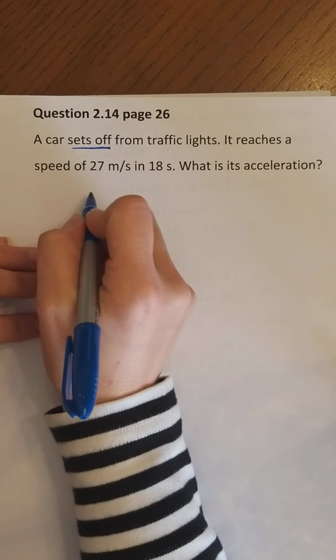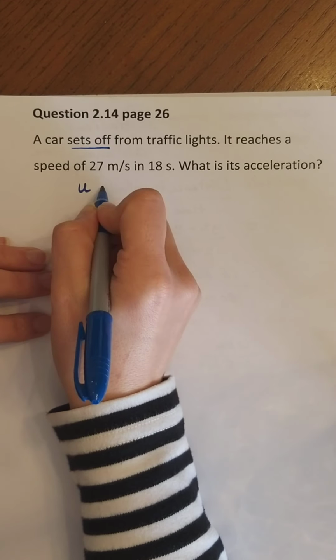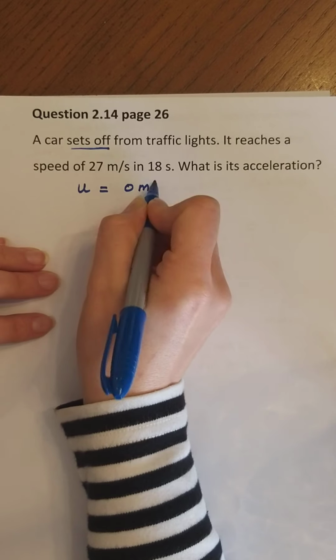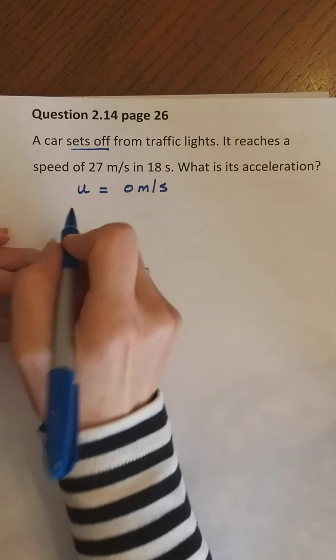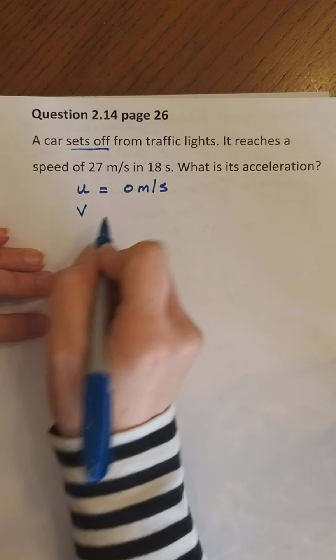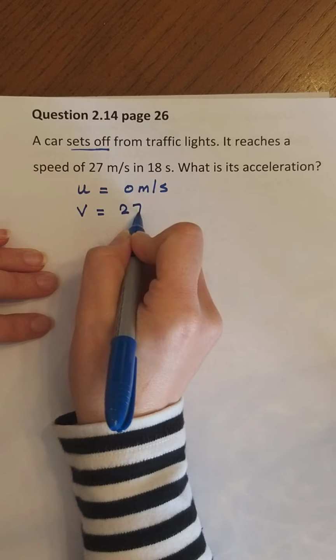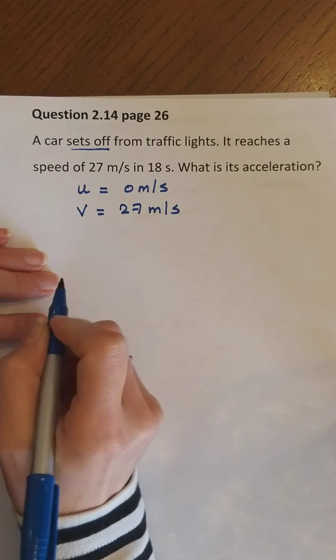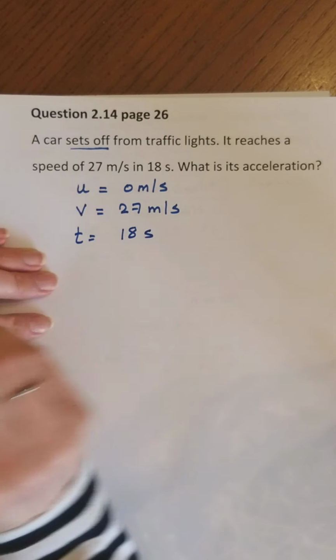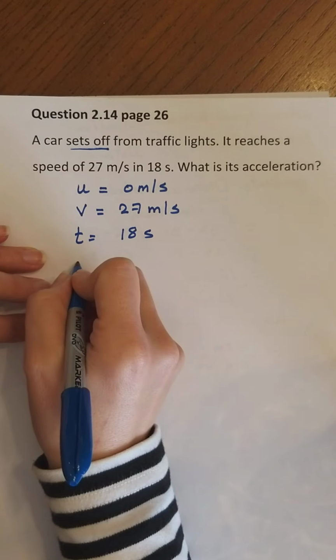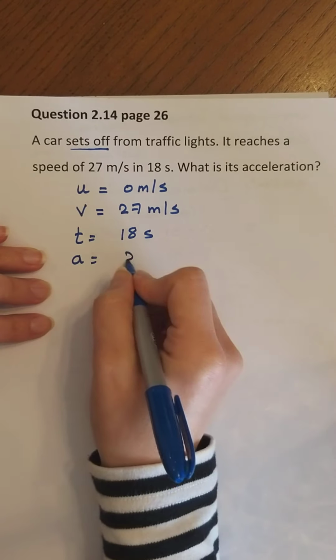So the initial velocity, u, equals 0 meters per second. It reaches a speed of 27 meters per second. So the final velocity is 27 meters per second. In 18 seconds, the time taken was 18 seconds. What is its acceleration? We need to know acceleration.